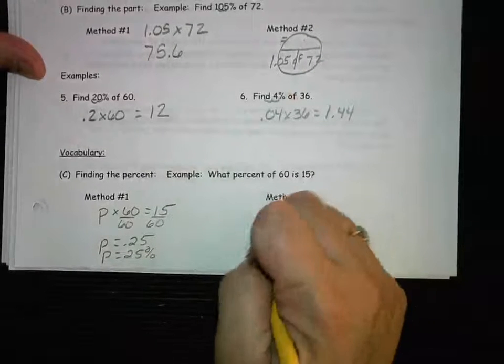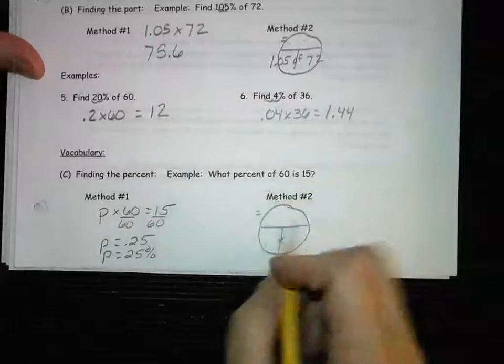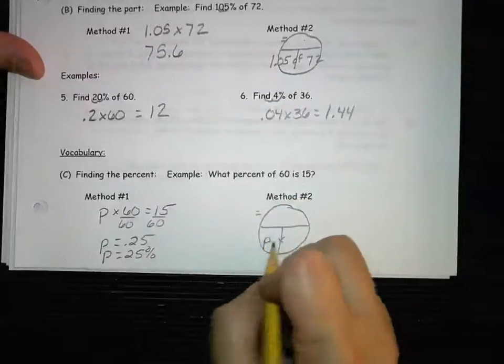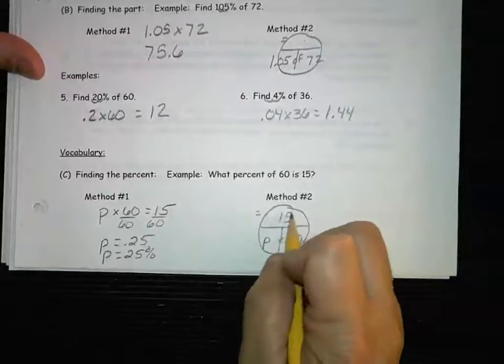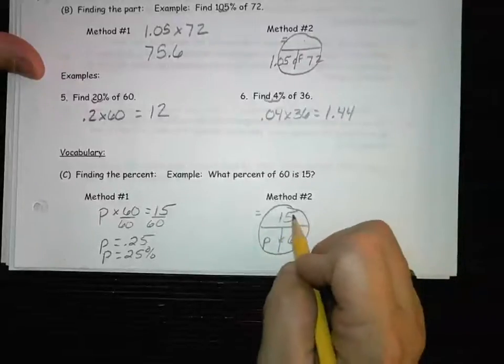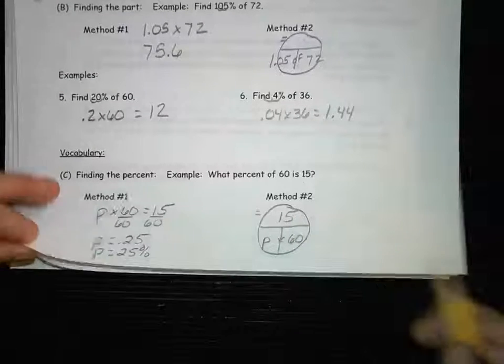Or if you like the circle method, so what percent we don't know of 60 is 15, and you'll see you have the 15 over 60, so you can divide that.